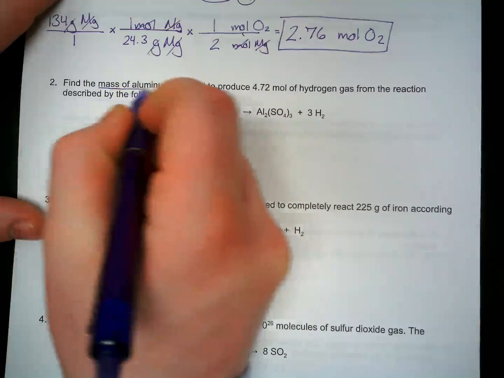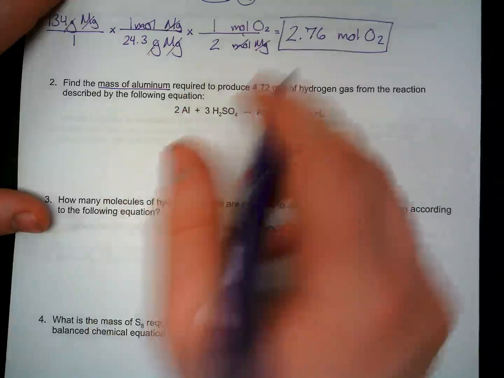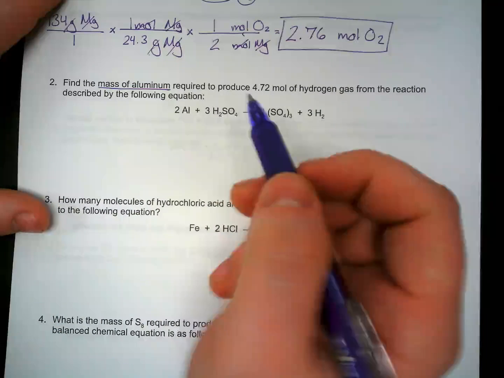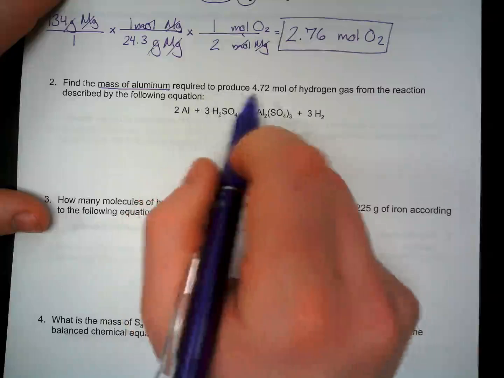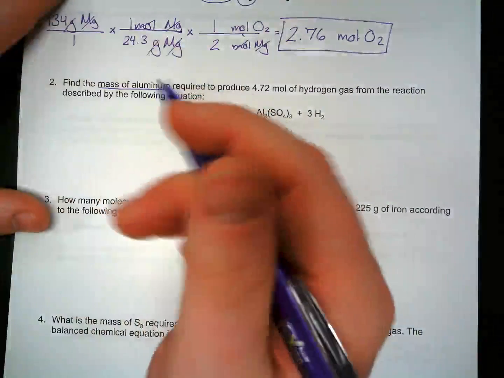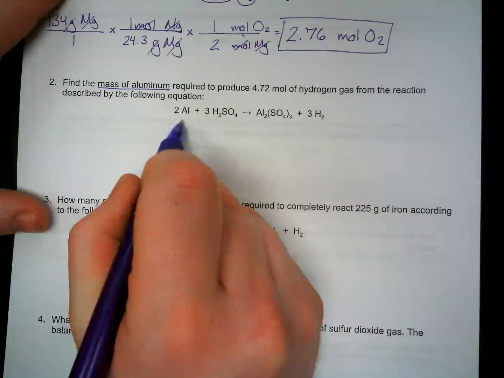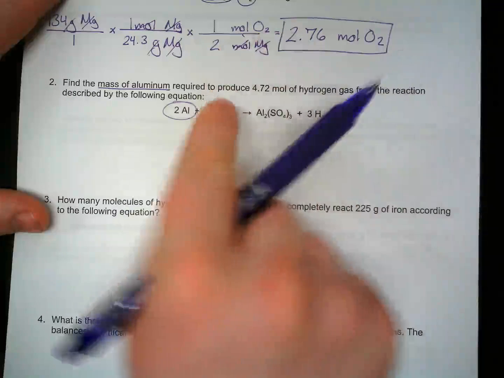So it looks like we want to know the mass of aluminum required in order to produce. If I didn't know where that was, well, it's saying here, find the mass of this stuff required to produce. So it sounds to me like we're wanting to know how much aluminum we are adding here. So that tells me it should be on the reactant side. And it looks like aluminum is. Looks like we're going to end here.